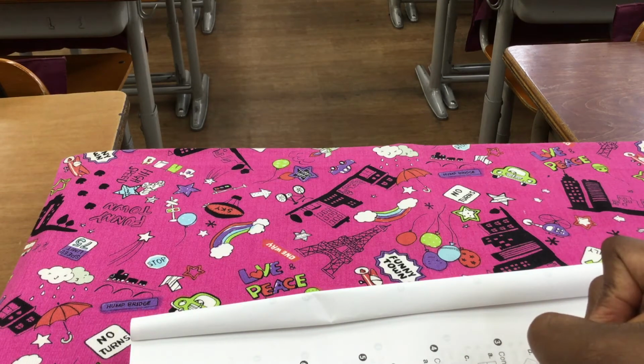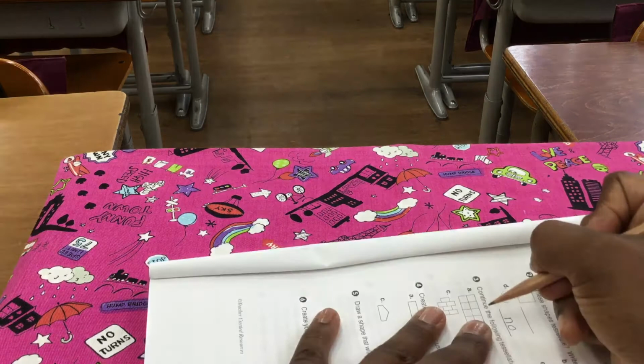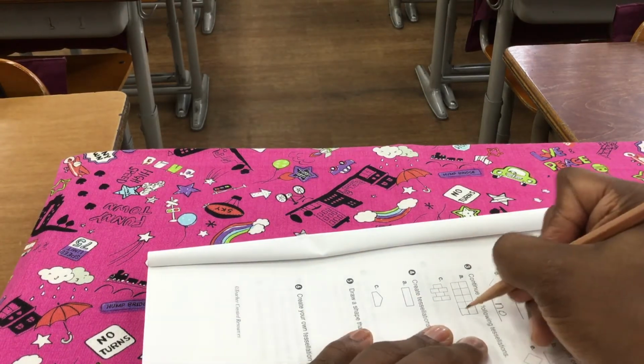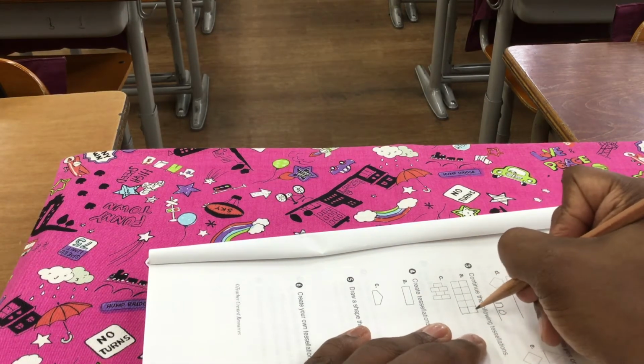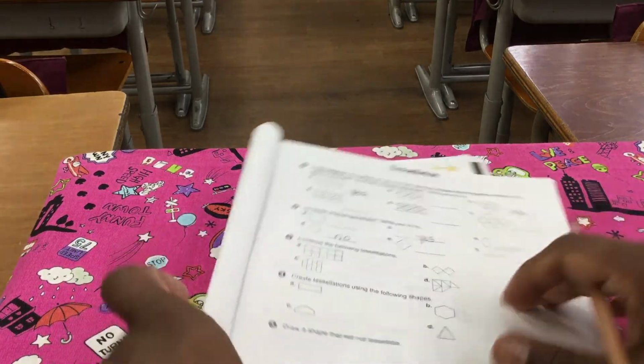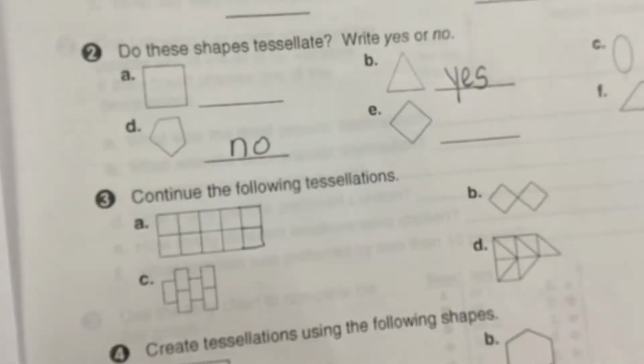Okay. Just continue the pattern all the way across, just like I did. Okay. All right.